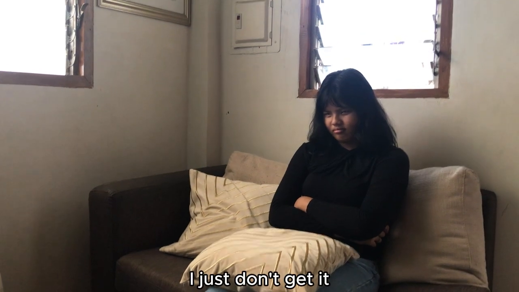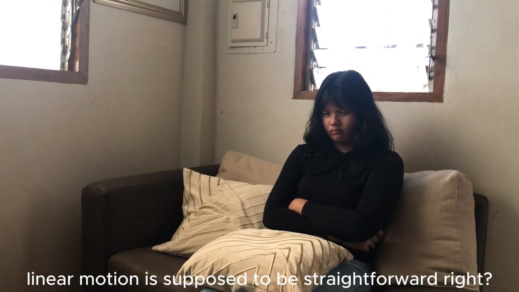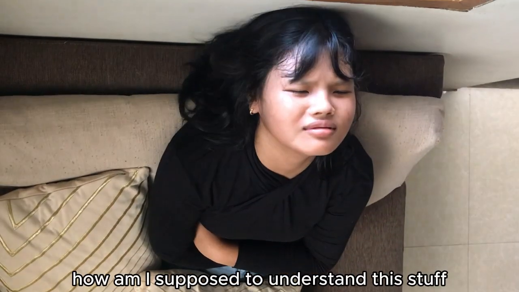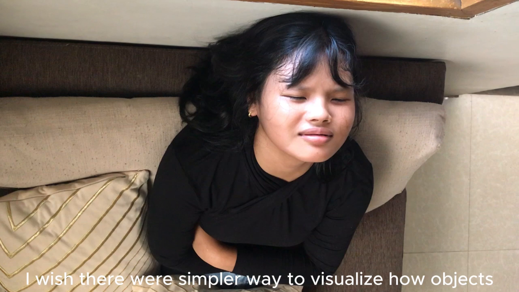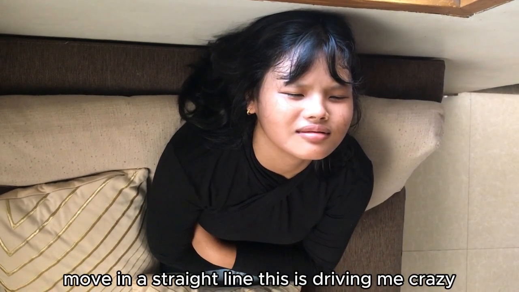I just don't get it. Why does everything have to be so complicated? Linear motion is supposed to be straightforward, right? Mixing up velocity and acceleration. How am I supposed to understand this? I wish there were a simpler way to visualize how objects move in a straight line. This is driving me crazy.